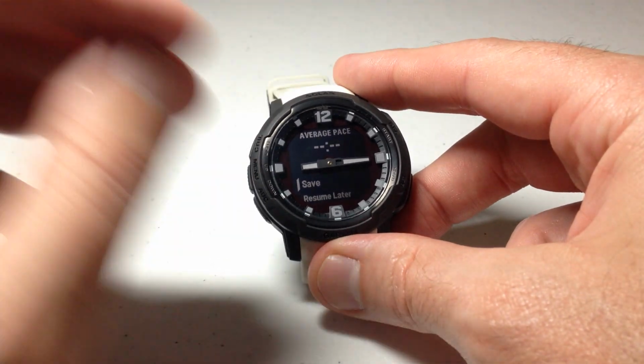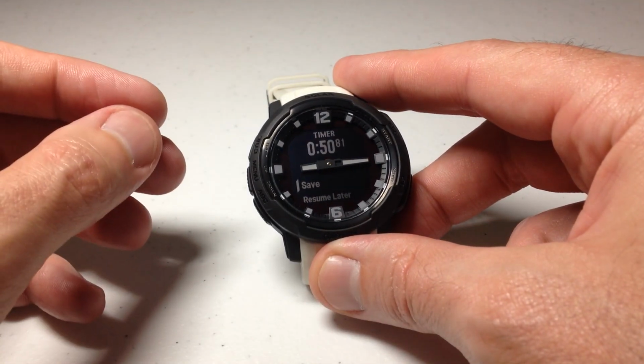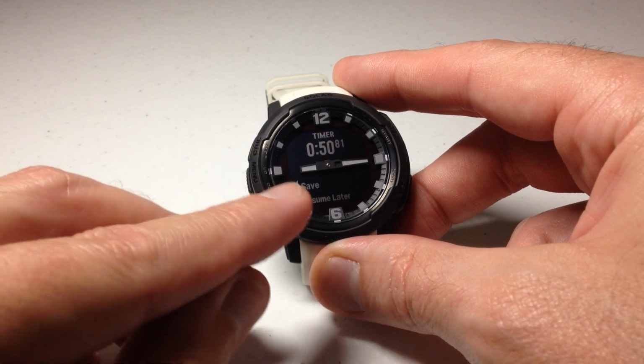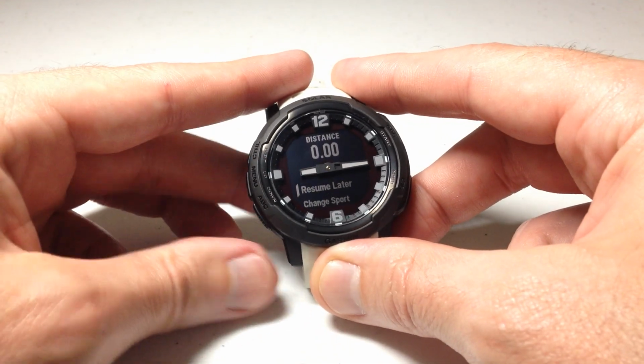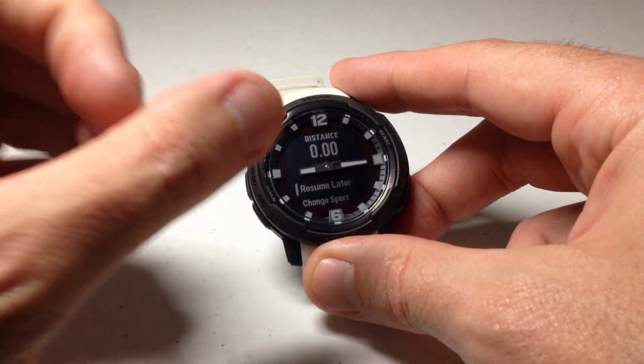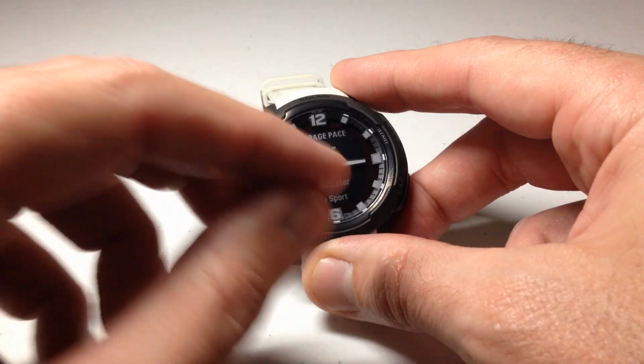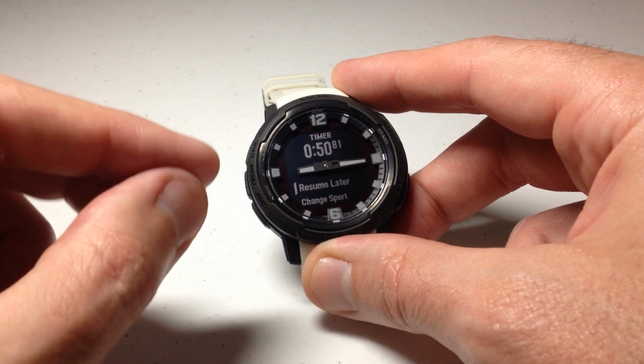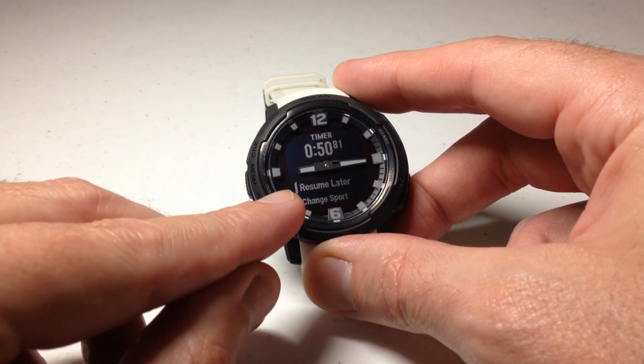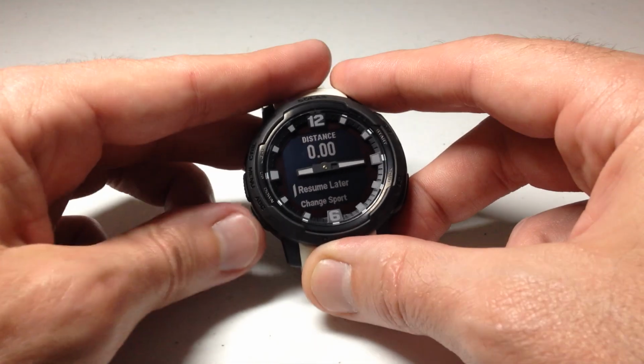If I'm done and I wanted to save the activity in my Garmin Connect app or my Garmin Connect account, I would press save. Resume later would mean I want to pause it, I don't want to save it, and I want to be able to come back to it and resume the same exact activity at a later point. I hardly ever use that feature, but that would be what that is for.